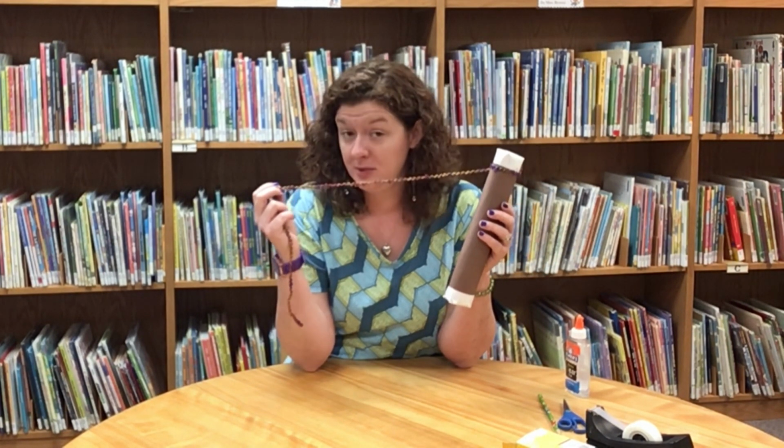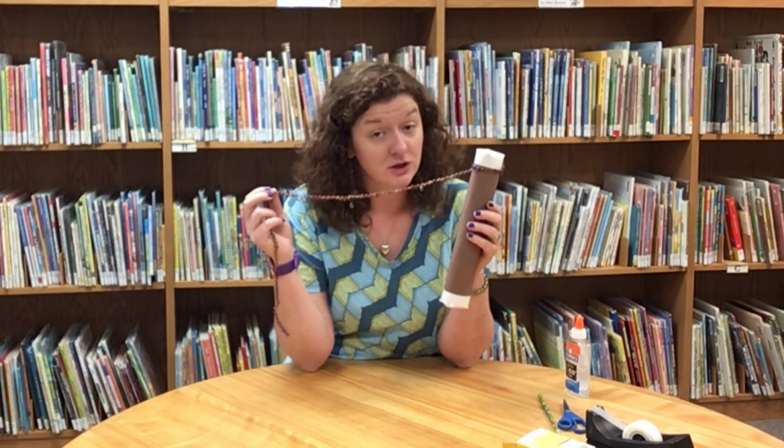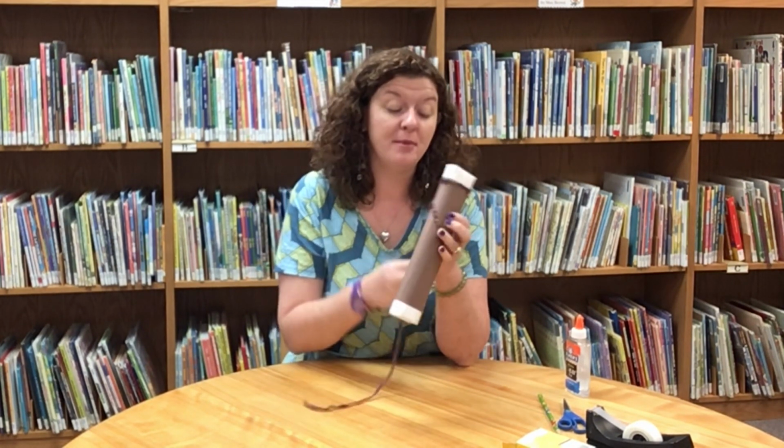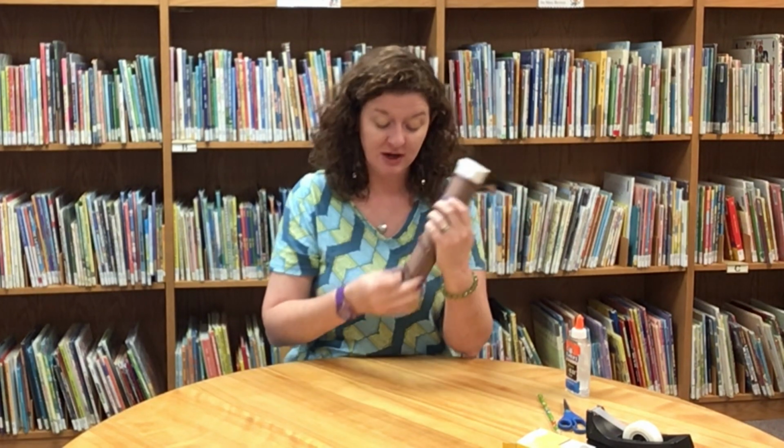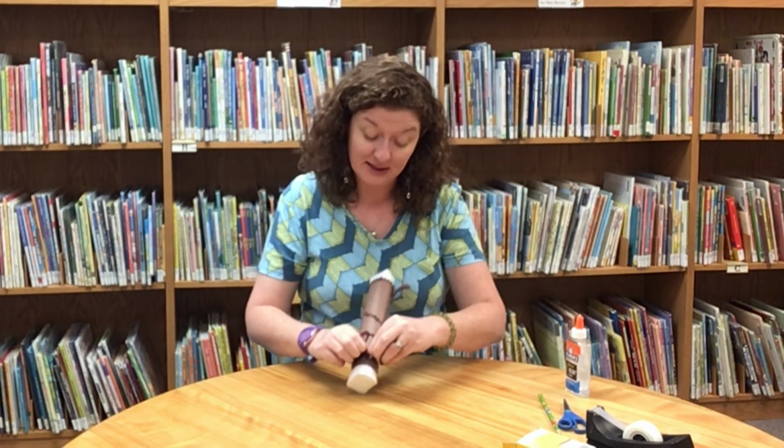Now the yarn is completely optional. You don't have to use it if you don't want to, but if you like to, you can wrap it around your rain stick to give it some more texture and then tie it in place like so. And there you go, my friends. You've made a rain stick.